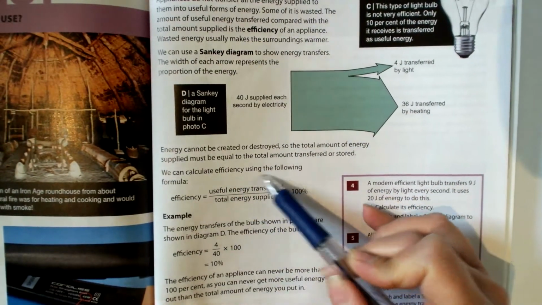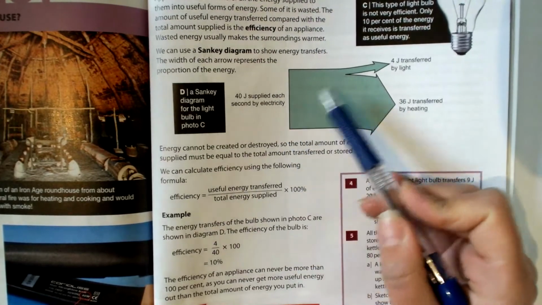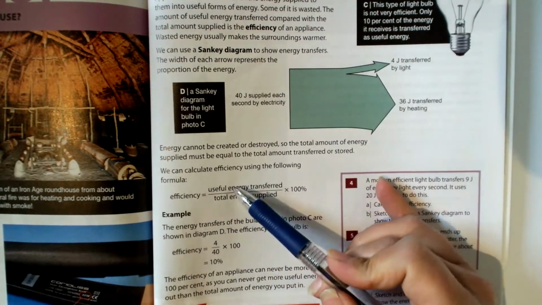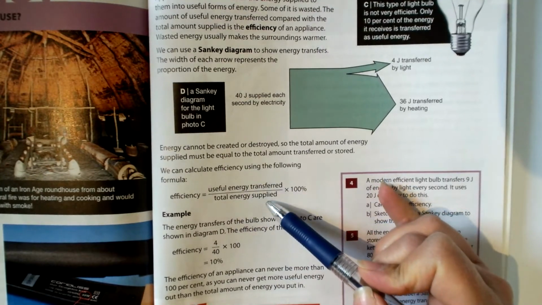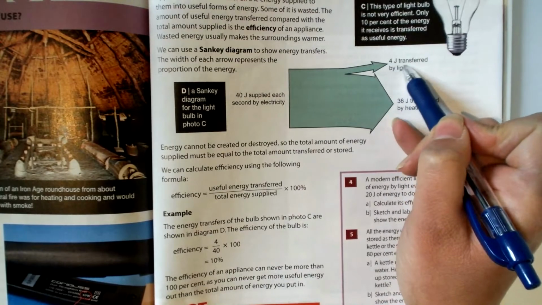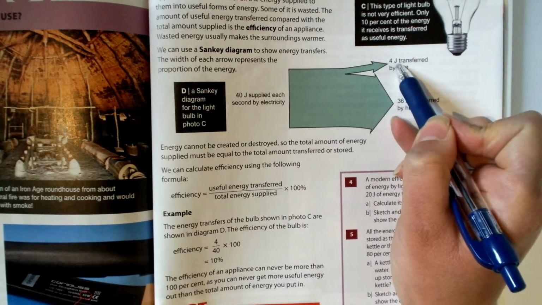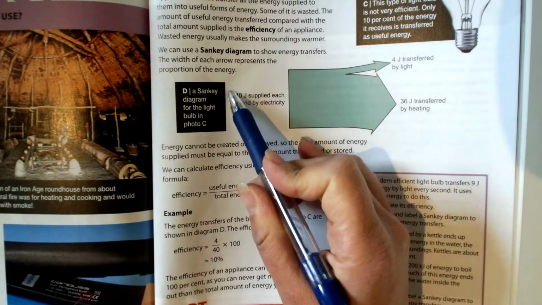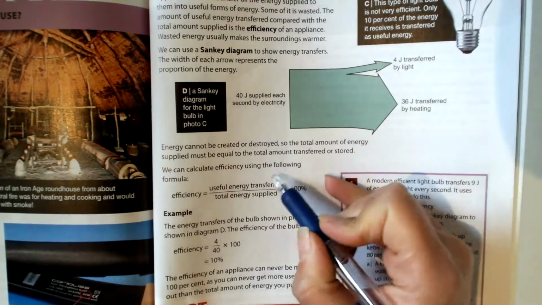Okay, so the way that we calculate how efficient this light bulb is, is by using this formula. It's really easy to do. You get your numbers from the Sankey diagram often. So efficiency is the useful energy transferred divided by the total energy supplied, times by 100. The useful energy transferred in this example is 4 there. That's the useful bit, the light. The total energy supplied was 40 there. And so we do that division.